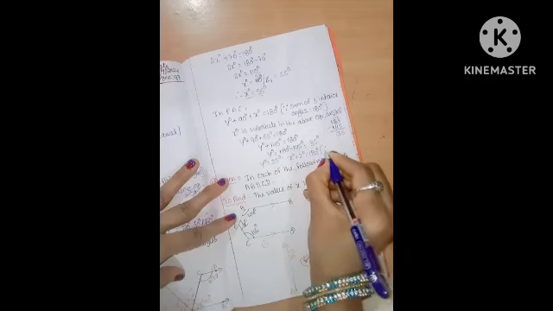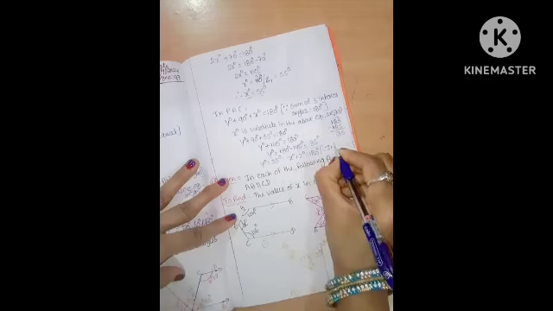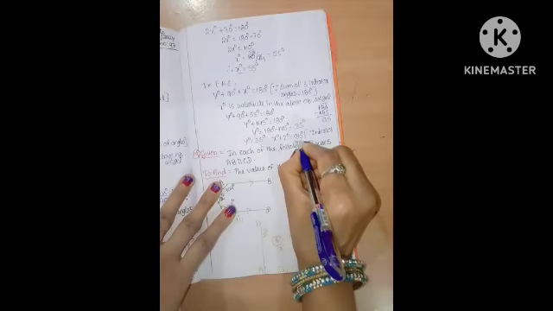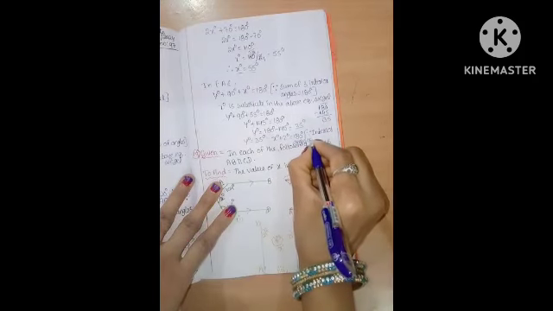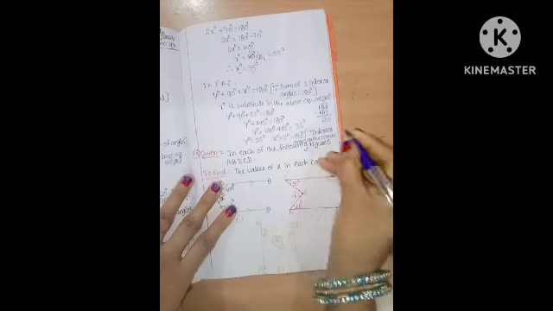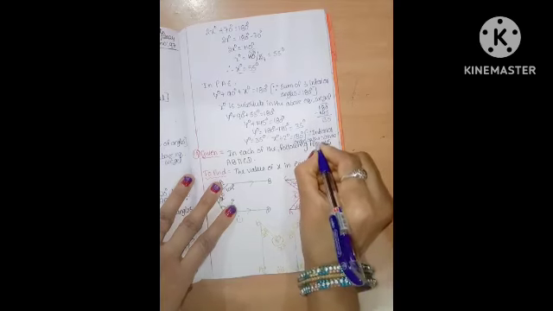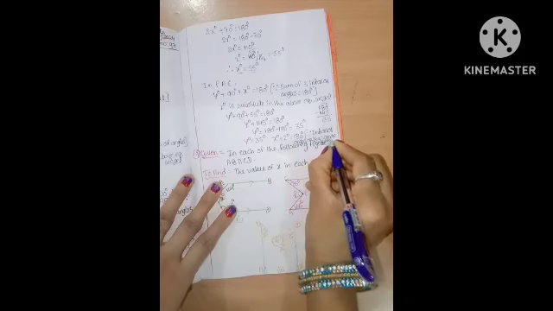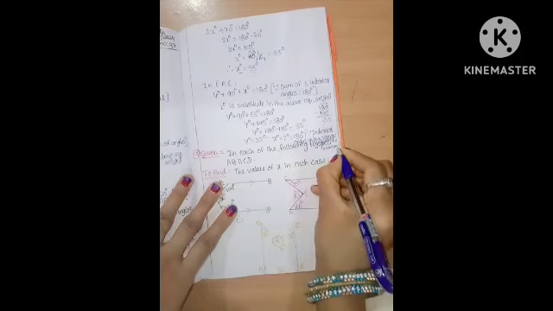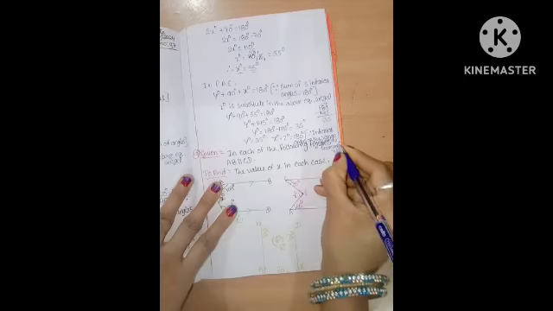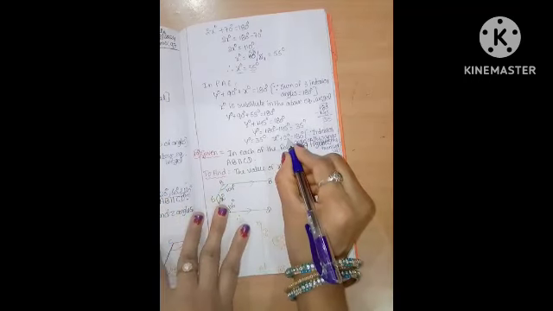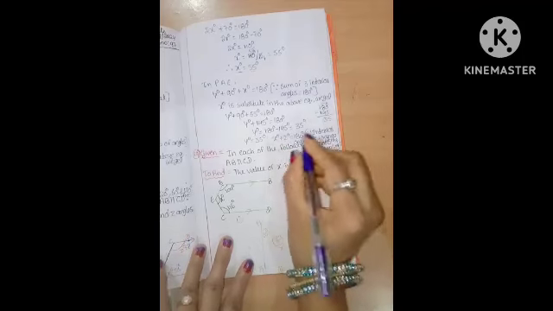These two are interior angles on the same side of the transversal, so they are supplementary.